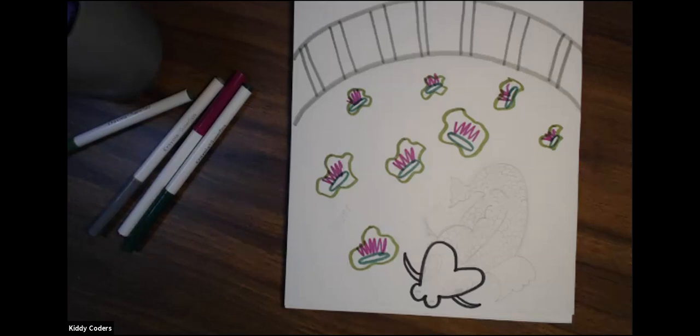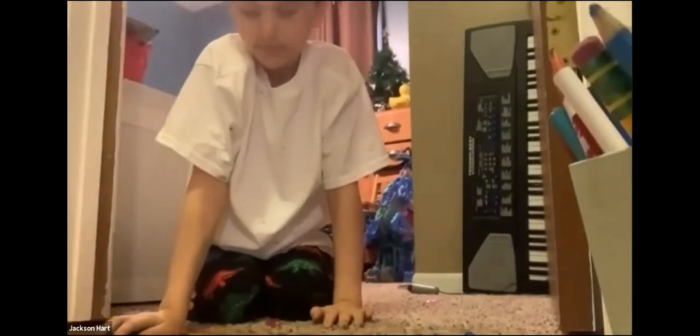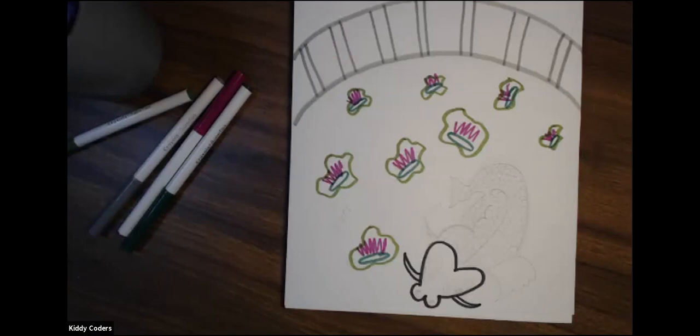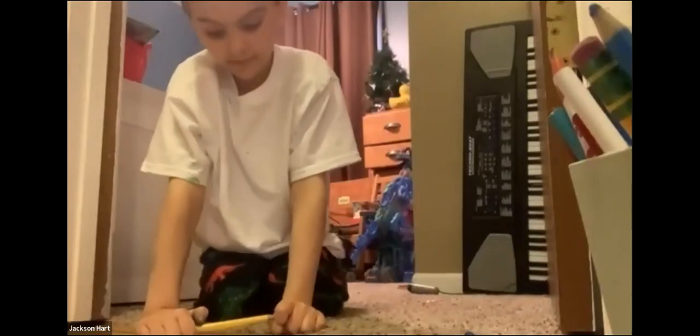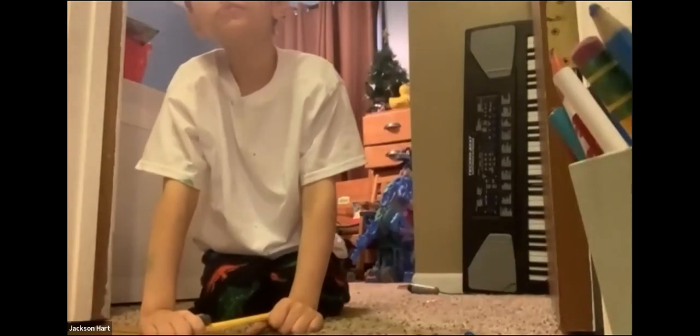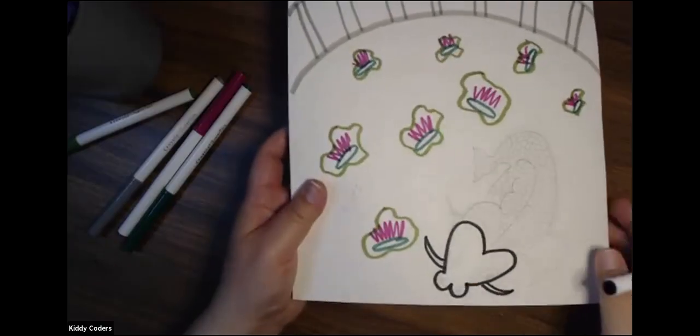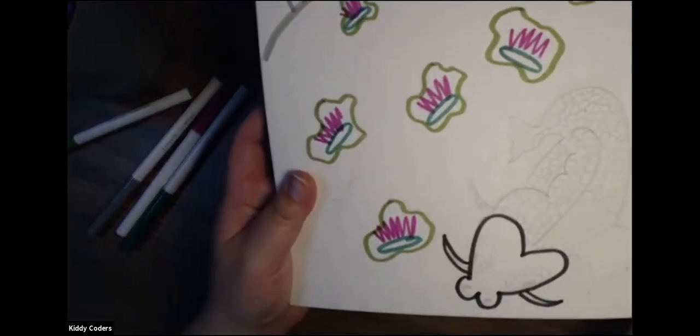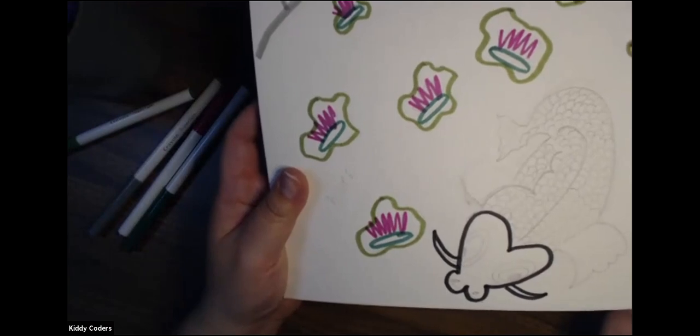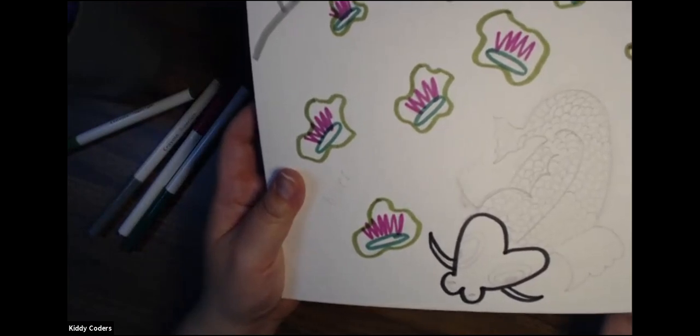Jackson, do you have a question, friend? I just finished my koi fish. Okay, perfect. Thank you, Jackson. Okay. I can hold that closer to the screen. So that is what we have so far for our koi fish.